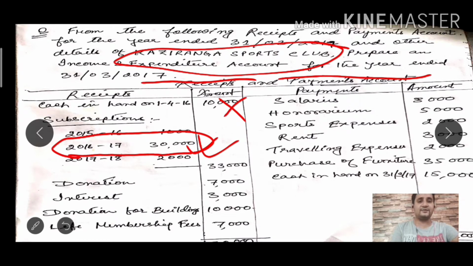Next, donation. Donation came into the income side, so you just write I. Next, interest. Interest is also income, so you just write I. Next, donation for building. Donation for building is treated as capital nature, so this item will not be recorded. Mark it as cross. Next, life membership fees. Life membership fee is capital nature, so this is also not recorded while preparing income and expenditure account.